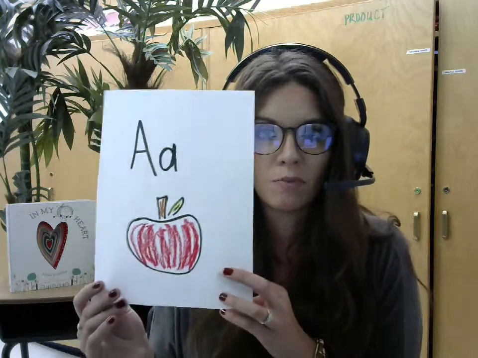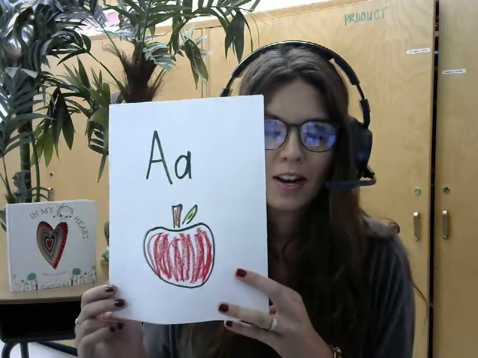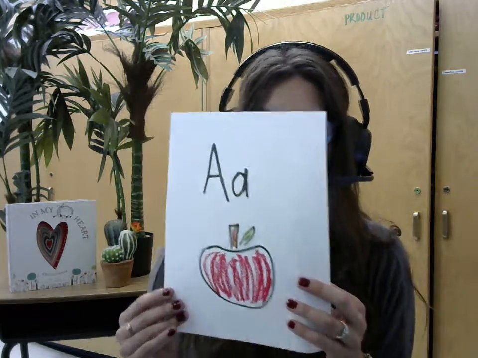In my grade 1 classroom at St. Joseph's School, where I taught grade 1 and grade 2, I had an alphabet chart up on the wall, and each page of my alphabet chart looked like this. It had the letter in a capital and a lowercase and a picture that started with that letter to help us remember what sound it makes.